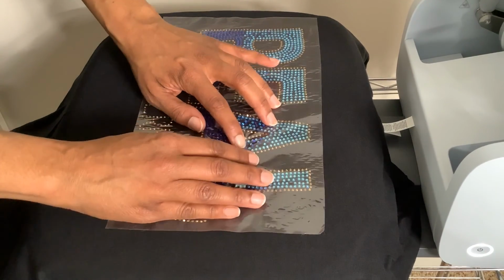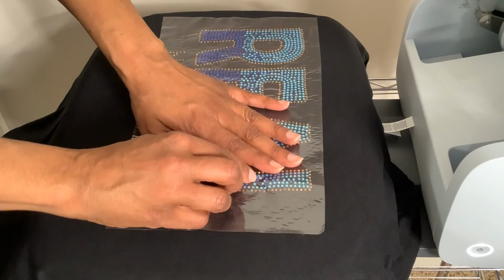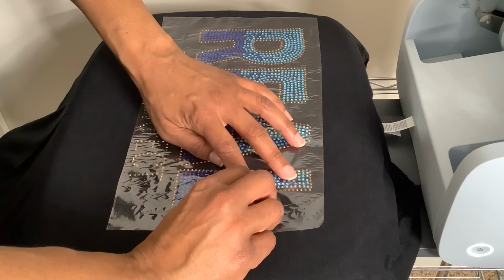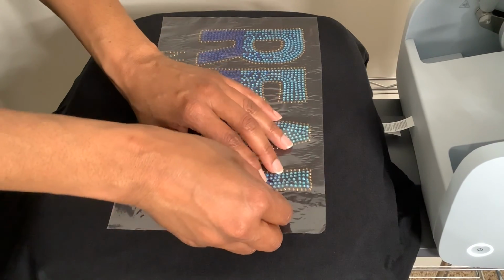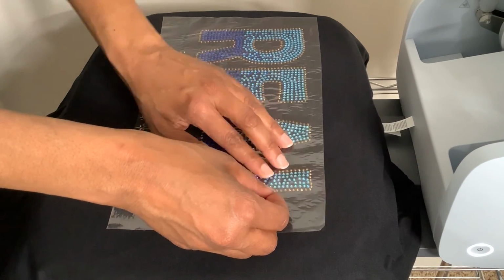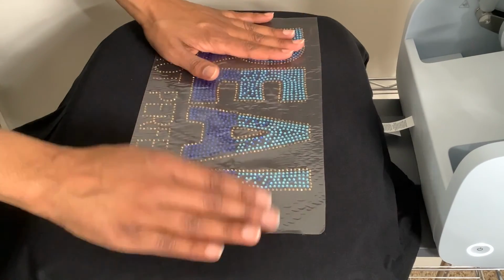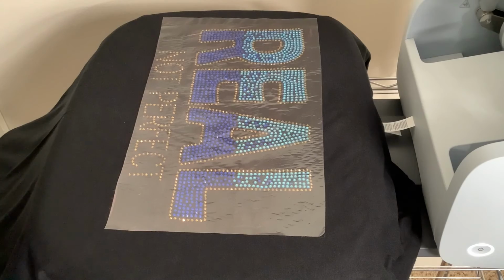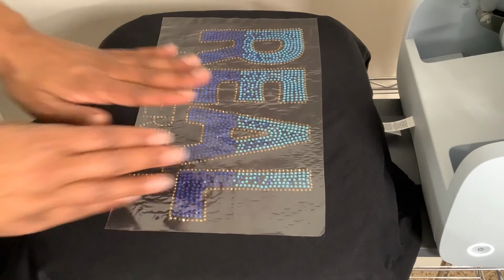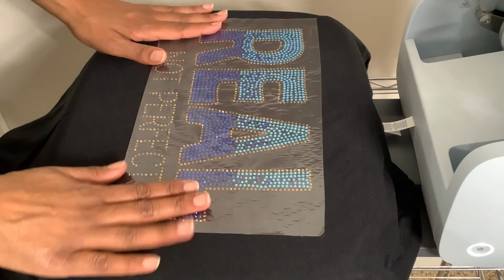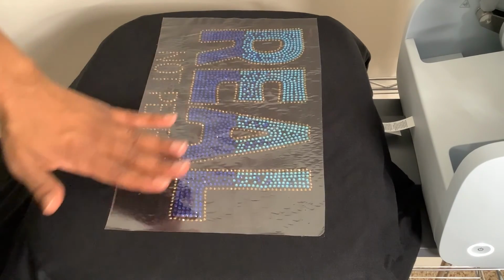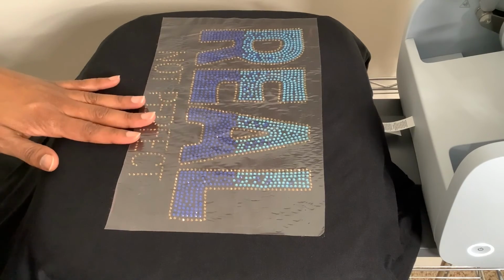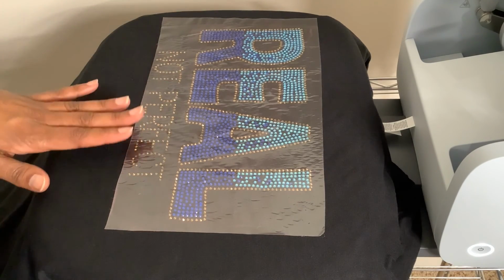And then I'm going to use my fingernails to kind of move them over again, so they're not overlapping, because if they overlap, they won't stick to the shirt. And so you just want to make sure that they do not overlap. Okay, so I have my final layer layered into the design, and I am going to press this layer at 350 degrees for the full 12 seconds.